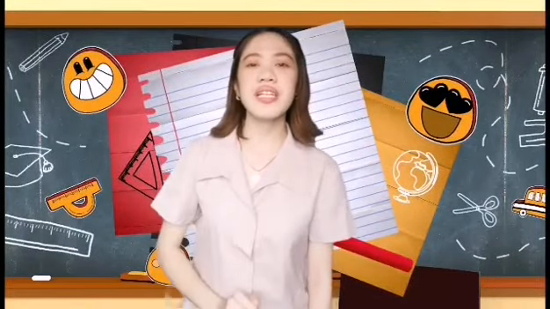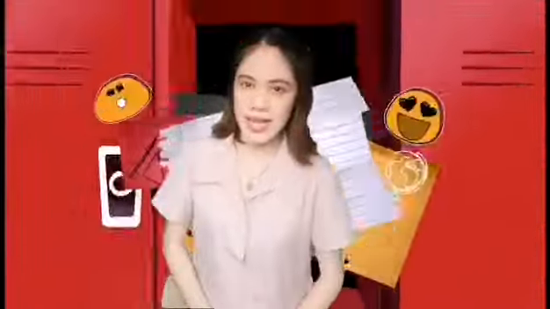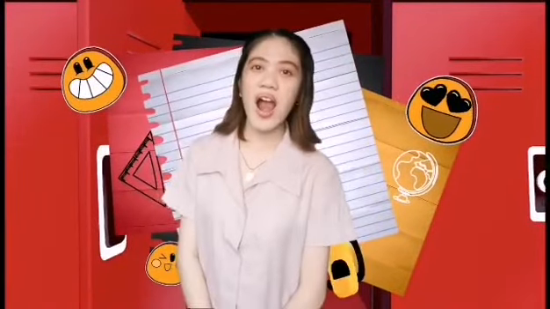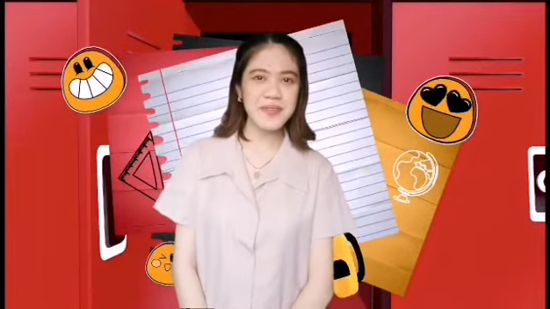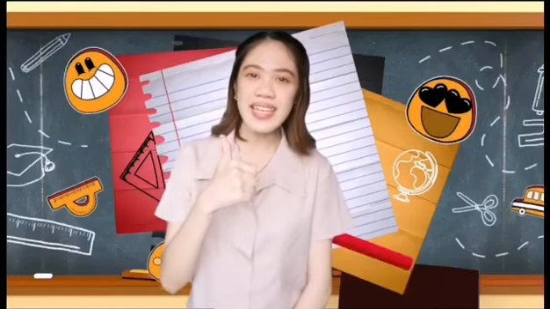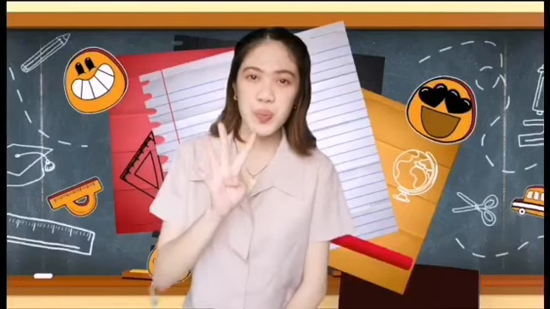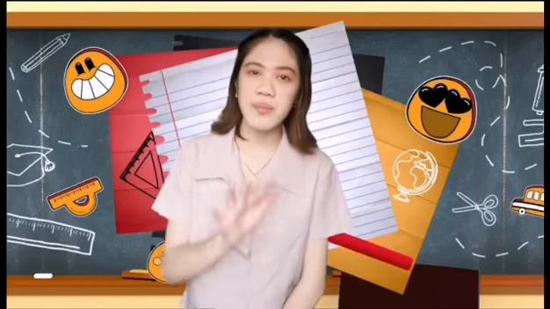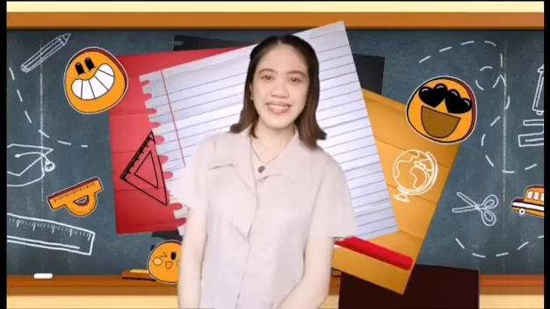To give you an idea for today's lesson, you will play a game called 4 Picks, 1 Word. Are you excited? Great! I will show you 4 pictures each slide and you will be given 5 seconds to guess the word that corresponds to those pictures. Are you ready? Let's now begin!